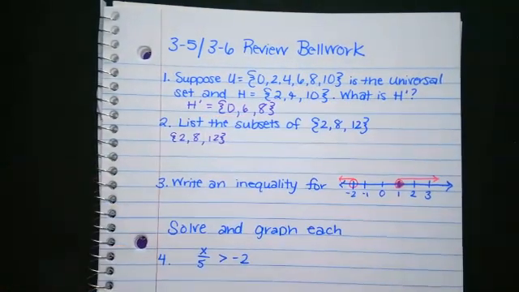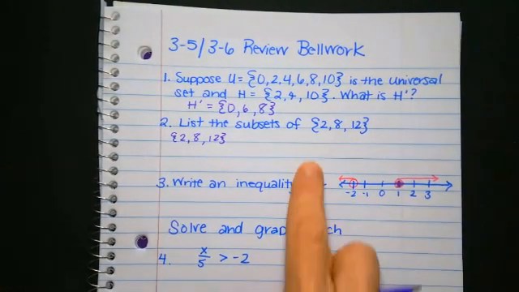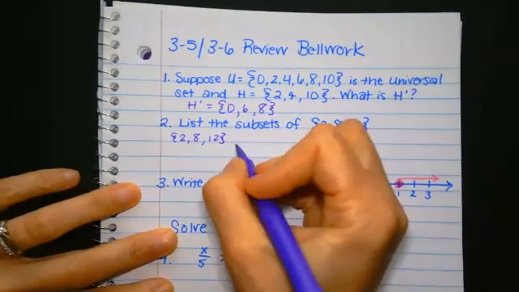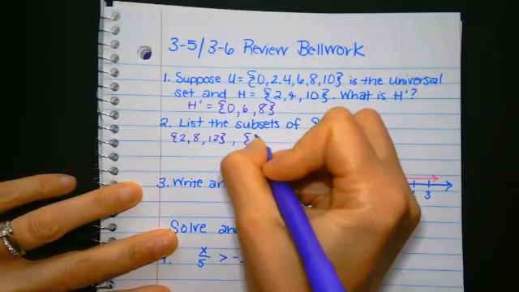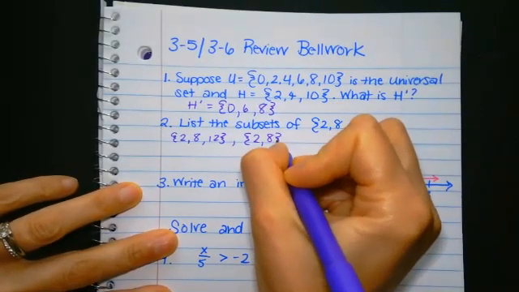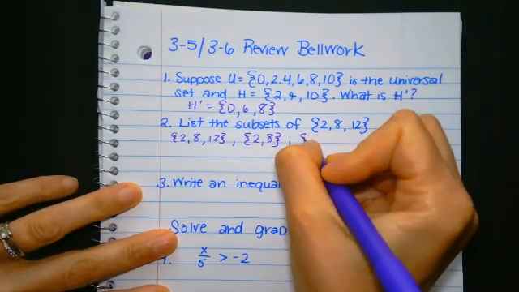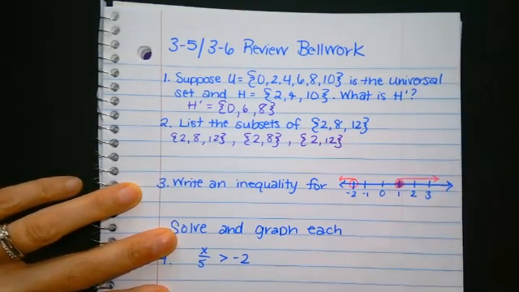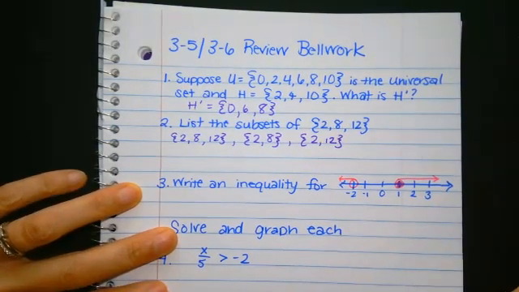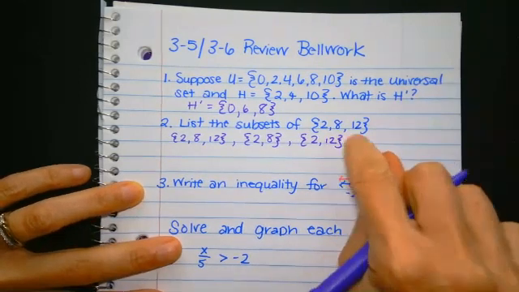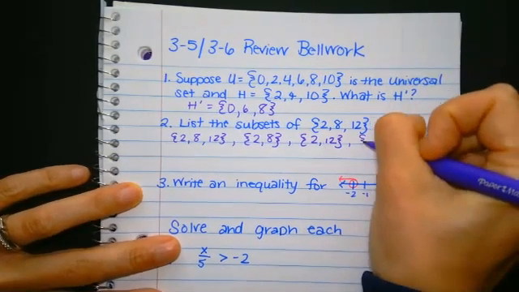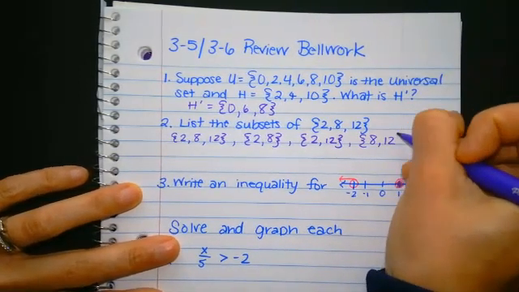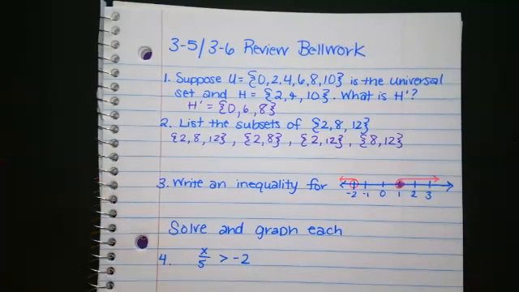The next one: what happens if there's only 2 of these? What combinations could we get? We could have only 2 and 8. We could have only 2 and 12. Is there another combination of 2 that we haven't done yet? Yeah, we can have just 8 and 12. And that's every combination of 2.